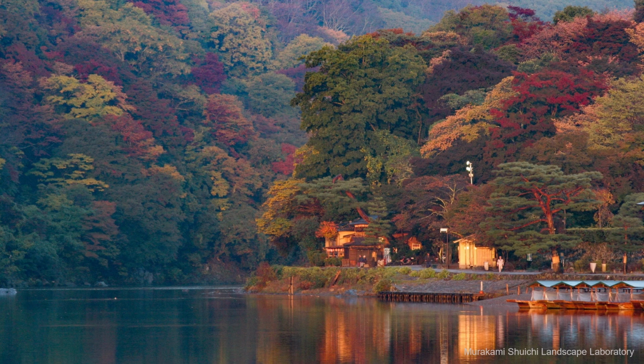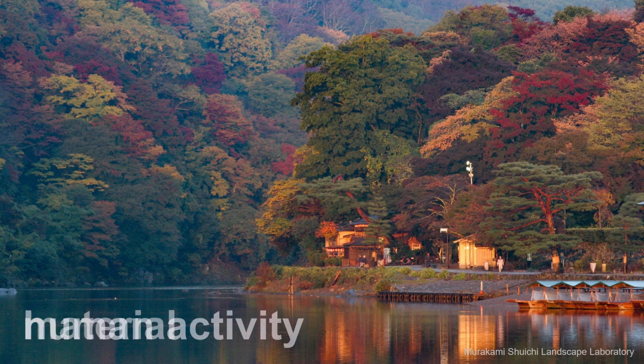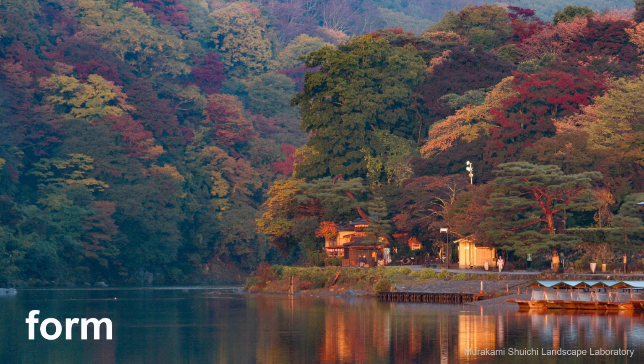What are the basic forms of a landscape? The landscape we see contain a great deal of information. Color, light, material, and human activity. But when we extract only the form from this sea of information, the essence of the landscape can often emerge. Let's take a few examples.